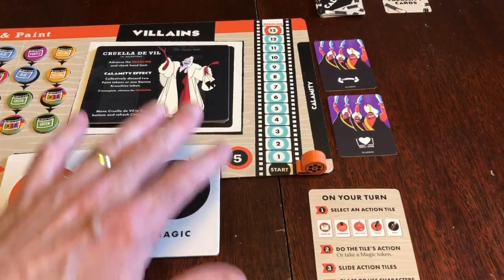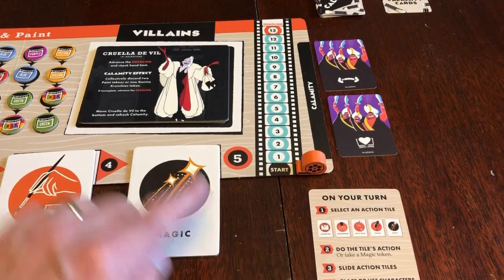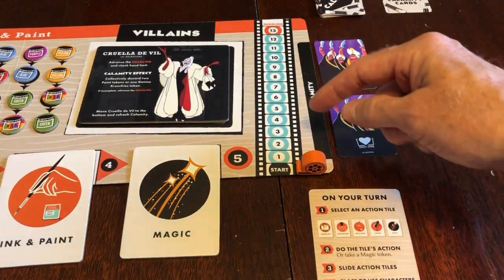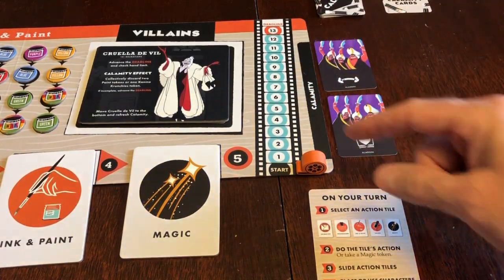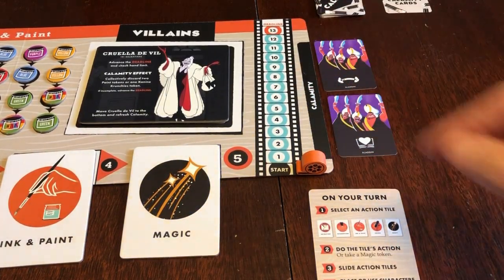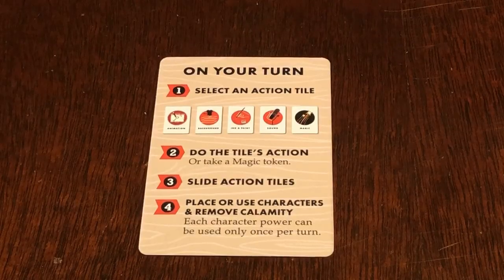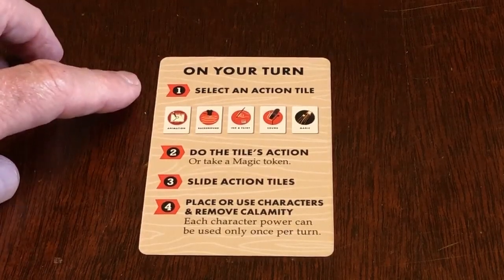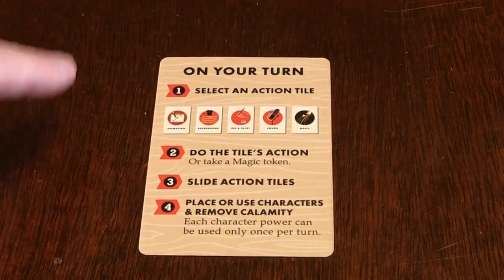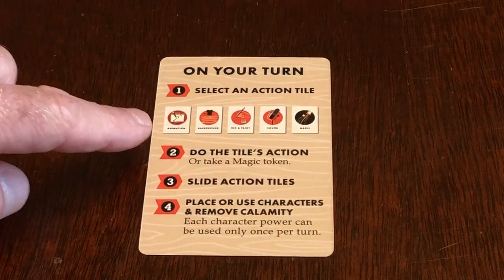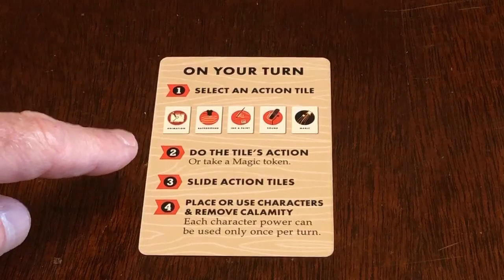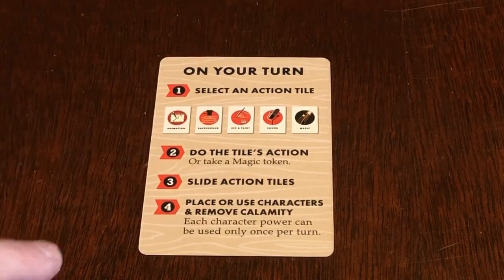The game involves multiple rounds of player phases followed by villain phases. The timeline on the right of the studio board shows how long you have until your deadline. If you don't complete your film by the deadline, you lose. All players take their turn before the villain phase occurs, and each player has a reminder card that shows them the steps in the order that they need to take. The first one is select an action tile. Then we do the tile's action, or we can take a magic token instead of selecting an action tile.